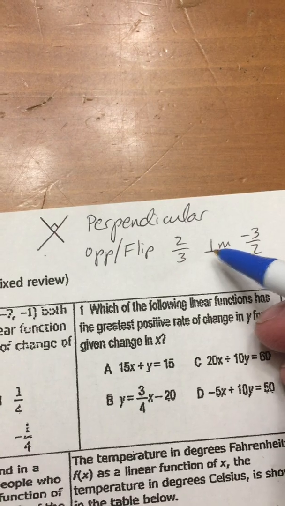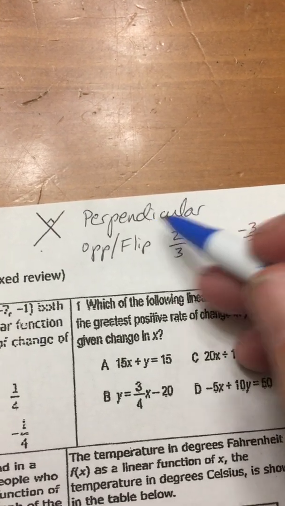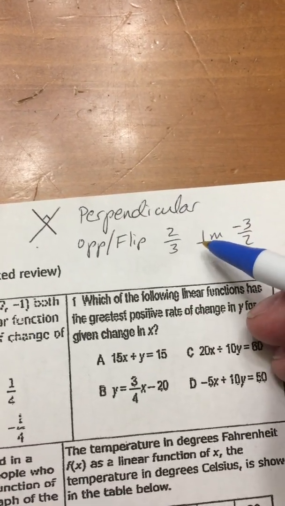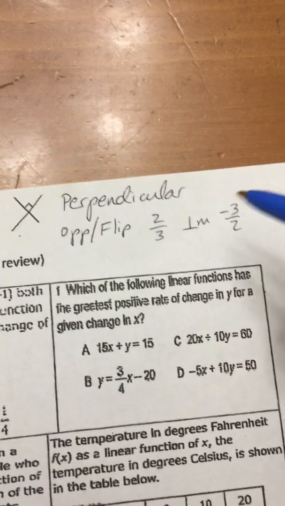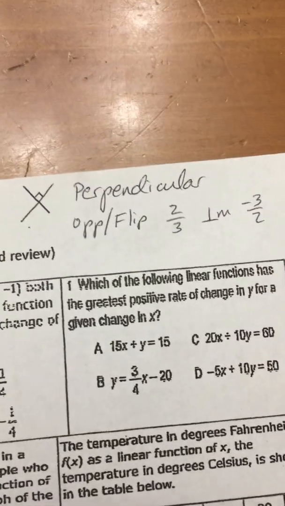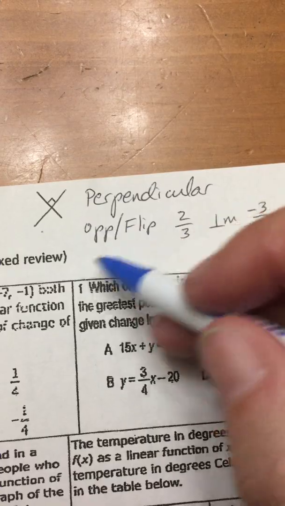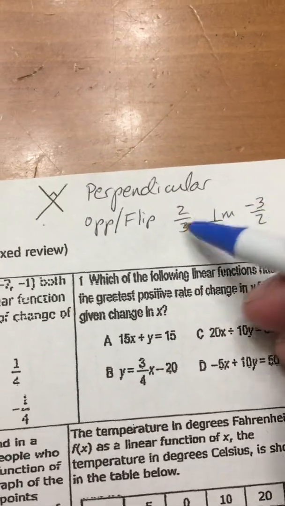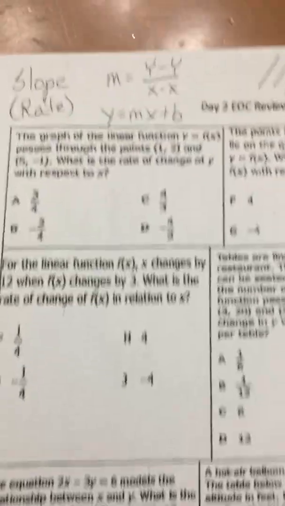This little upside down T is a shorthand note for the word perpendicular. It means these two things intersect at 90 degrees. That's what that little upside down T means. You'll see that a lot in geometry next year. All right, so perpendicular means you write opposite and flip, and that's how you find the slope if you know one of them. So let's go find some slope problems.